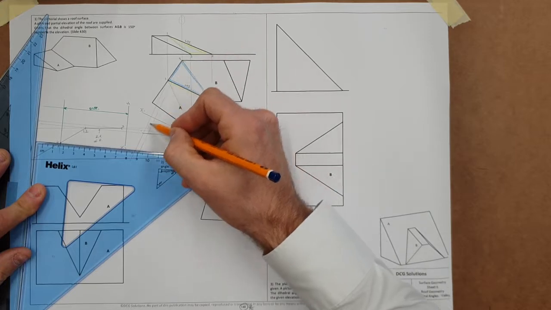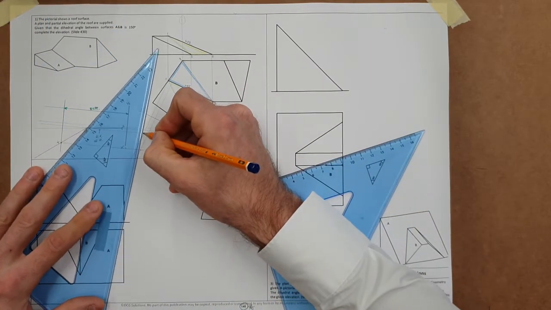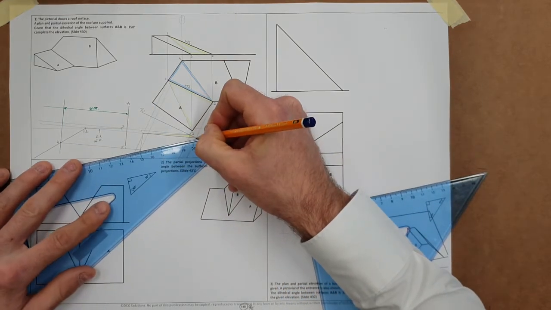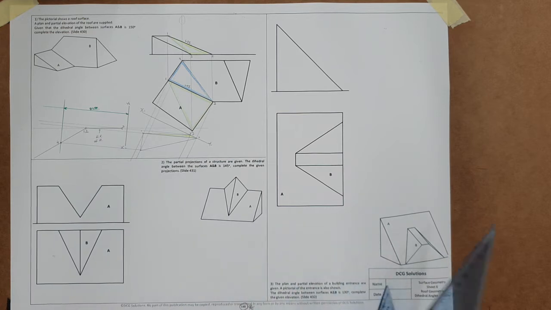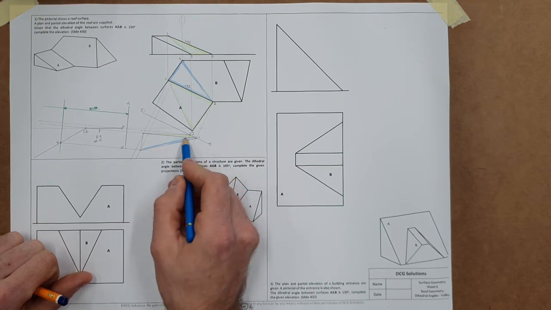Project it back to correspond with point 4. To be very technical about this, I could join up 4 to 1 and 2, and add the outline shading onto that surface.